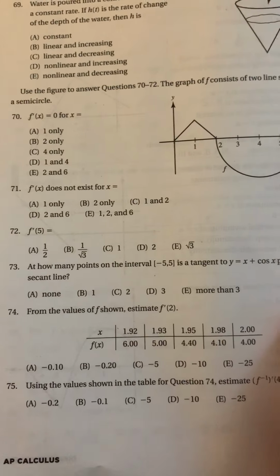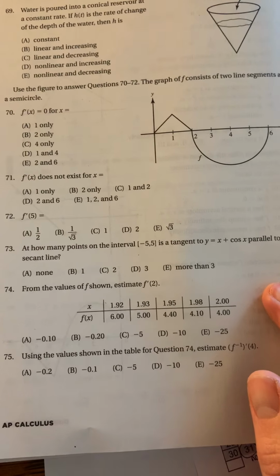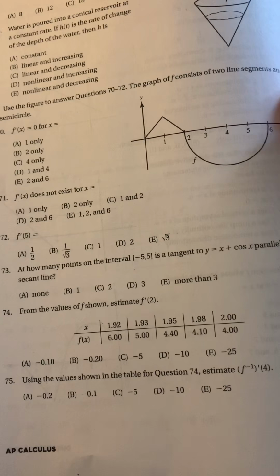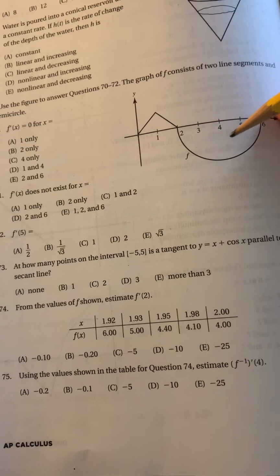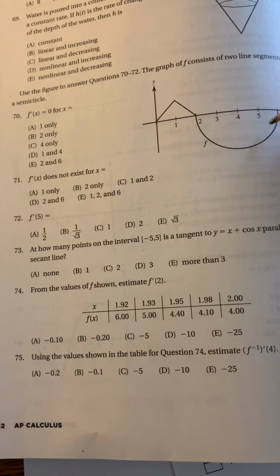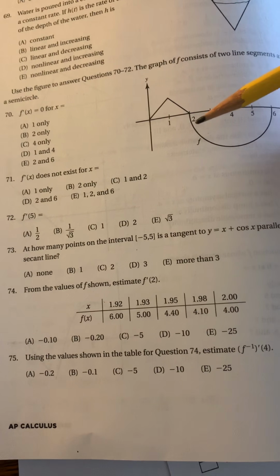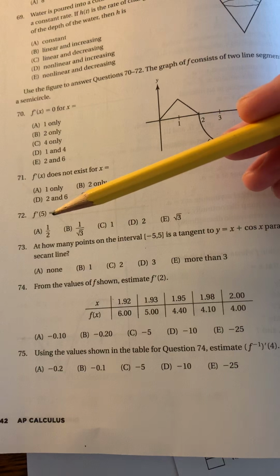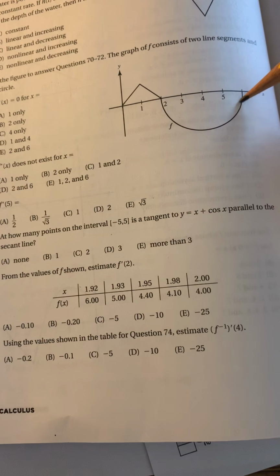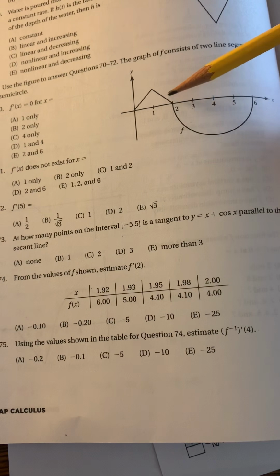Okay, so this is one of those problems where they give us a bunch of instructions in regard to one graph. Use the figure to answer 70 through 72. The graph of f consists of 2 line segments and a semicircle. So here's our semicircle right here. They want us to find f prime of 5. So we want to find the derivative of this thing at 5.